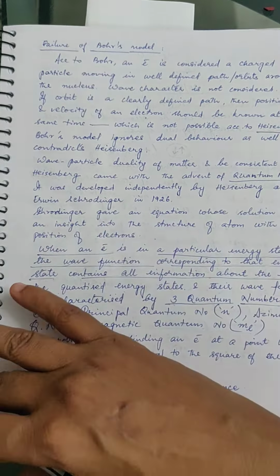Heisenberg says that Bohr is not considering the dual nature of the electron. So Bohr's model ignores the dual behavior, and it is contradicting Heisenberg. So Heisenberg asked that if it is having a well-defined path, then position and velocity should be known, and why are we not able to measure?